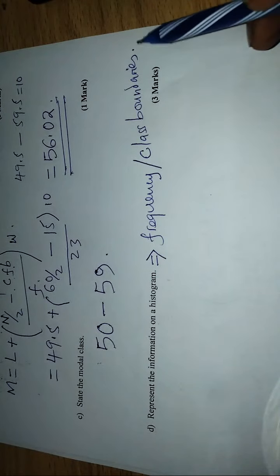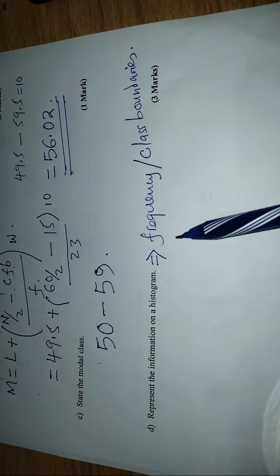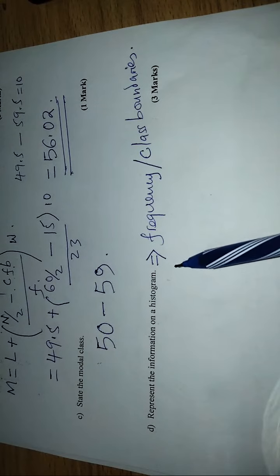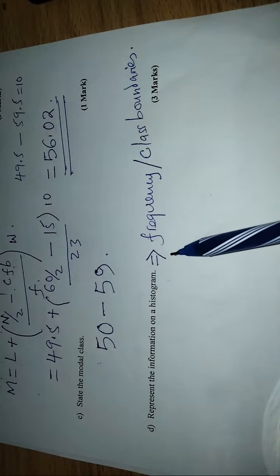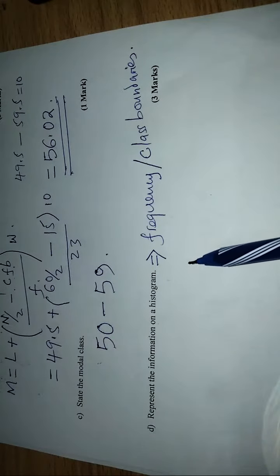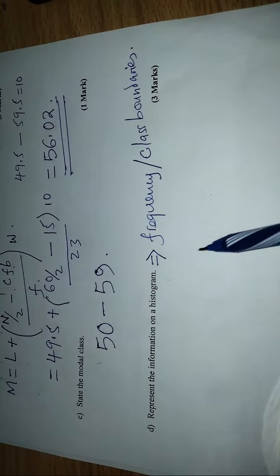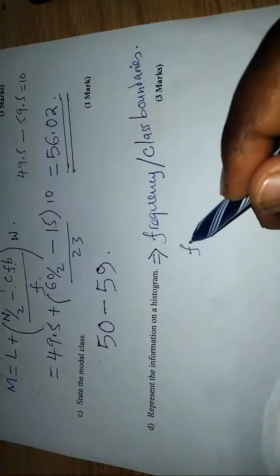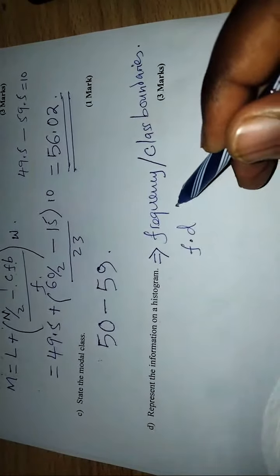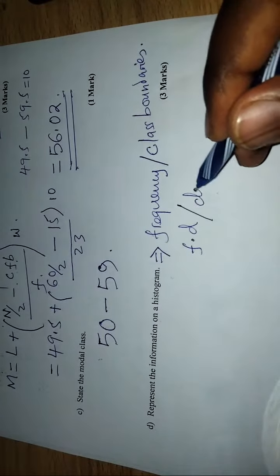This is for a special case where the class widths are uniform, like in our case here. We have the class widths being 10, all of them. In case class widths vary, then you are going to plot frequency density against class boundaries.